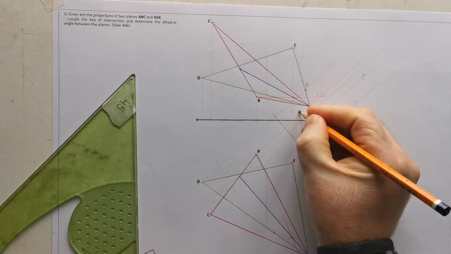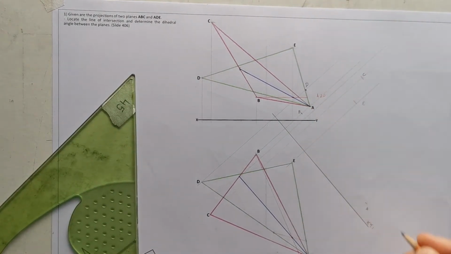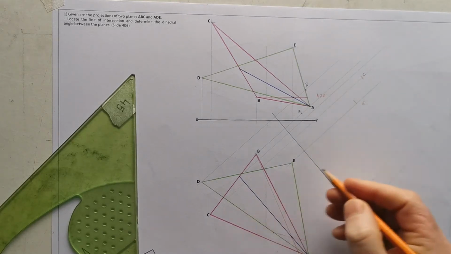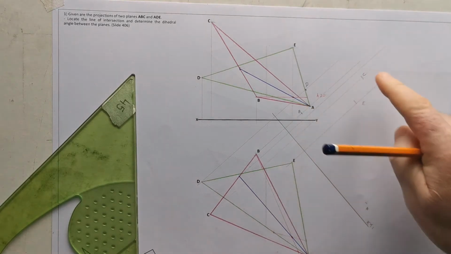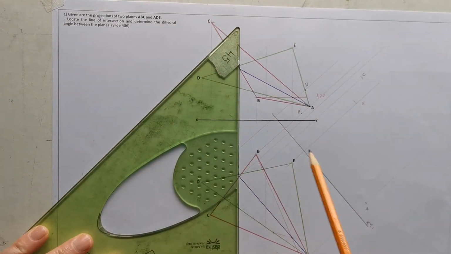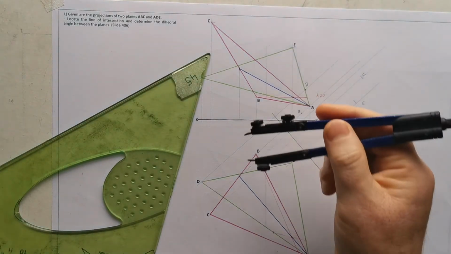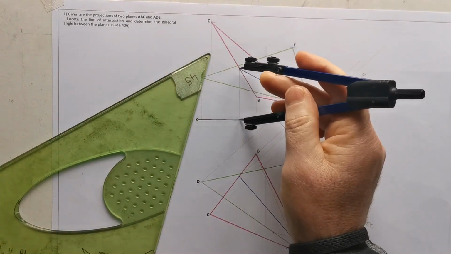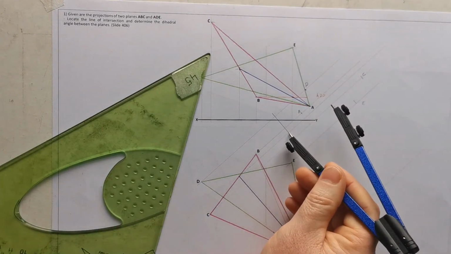So here's B. That's A. That's E. So A, B, C, D is here, and E. So that's them all there. Now, I'll just drop a vertical from the other end of the line of intersection, because we want a true length of that line of intersection. That is what we're looking for here. So that's important.